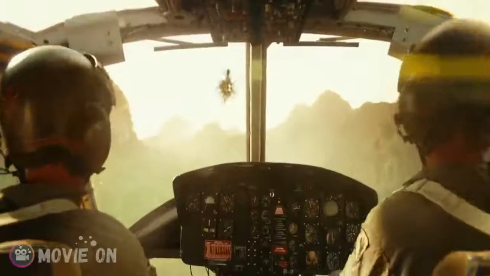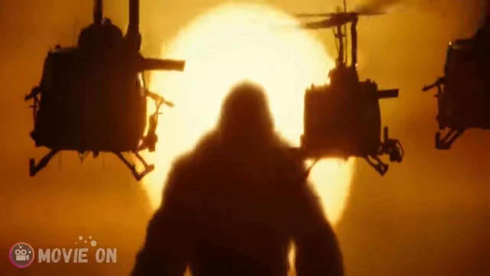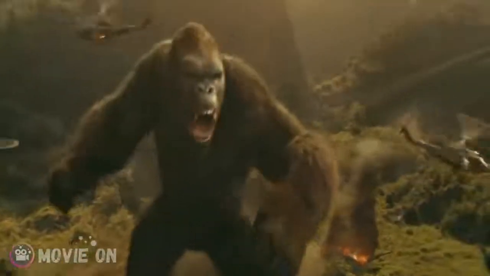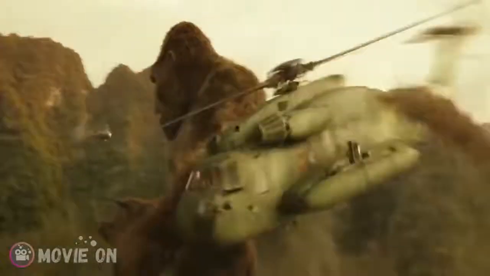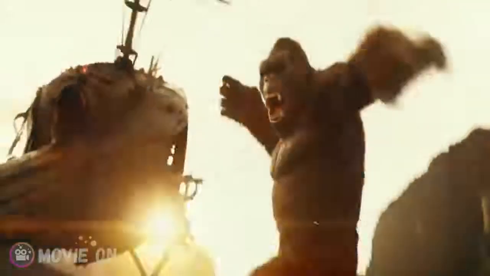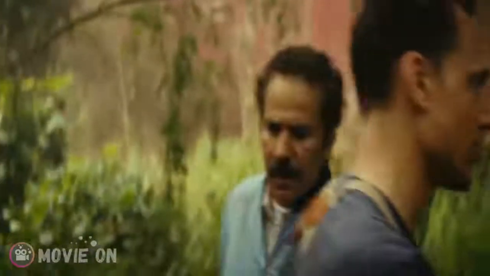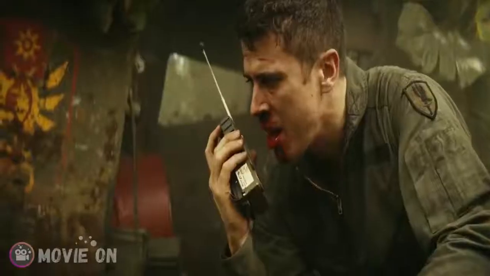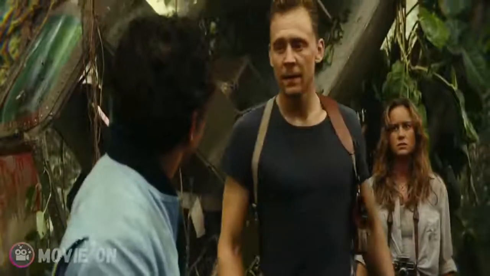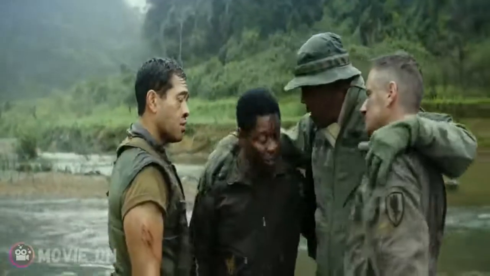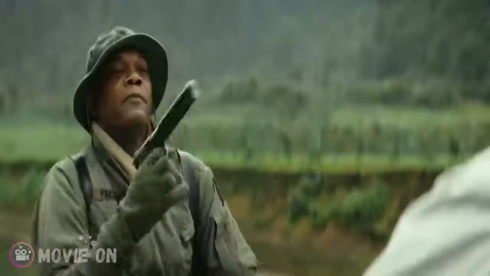Before they could understand anything, they saw that there was a giant ape standing in front of them. It was so big that the helicopters were like toys. They started to fire at the ape, and it got so mad at them. It destroyed almost all of the helicopters. The people who survived the helicopter crash were divided into two teams. James was leading one team, and Bill was leading the other. The colonel was in Bill's team, and he was so upset about losing his men.